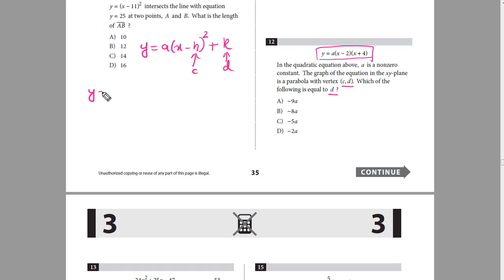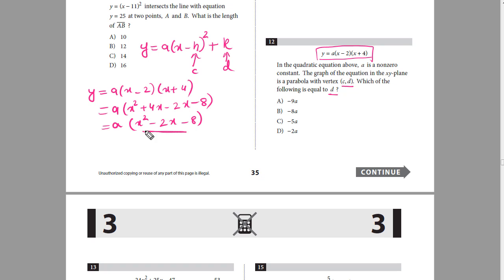So let's work it out now. I'm going to write this equation. So y is equal to a times (x minus 2) times (x plus 4). So it will be like a times (x squared plus 4x minus 2x minus 8), a times (x squared plus 2x minus 8). Now I'll do the completing square method for this expression.